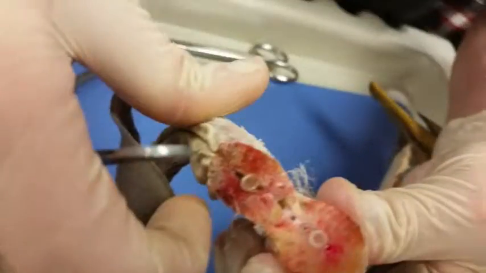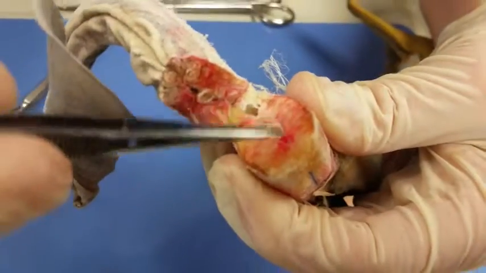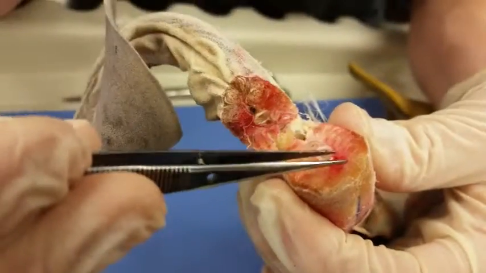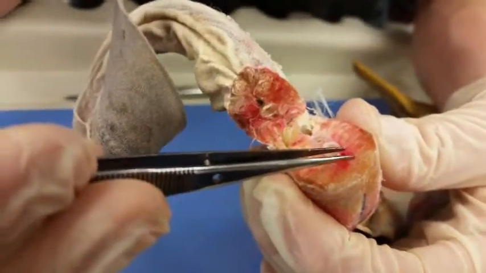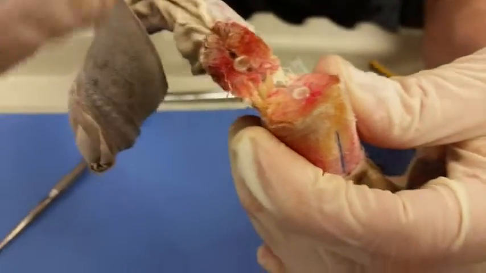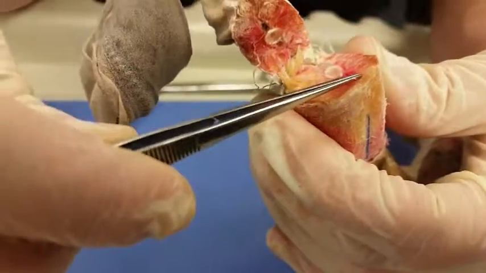And then finally, we have right here the remnants of the caudal vein and the caudal artery. And the caudal artery is closer to the notochord remnant than the vein. So vein on bottom, artery on top.